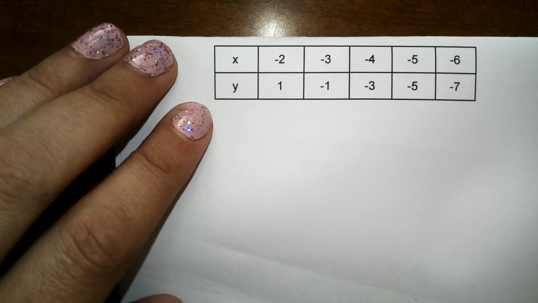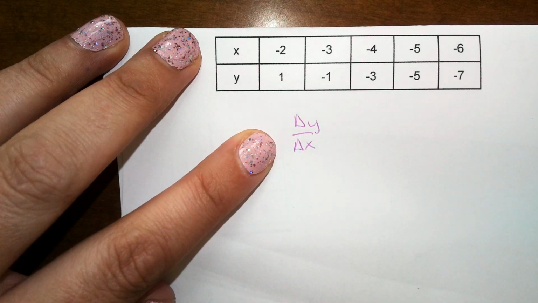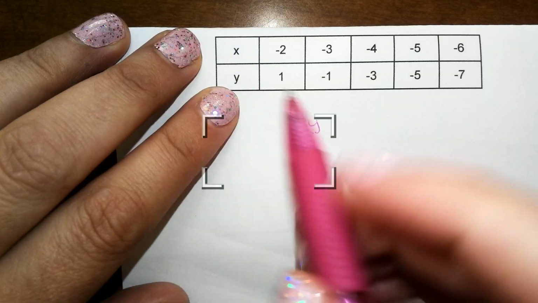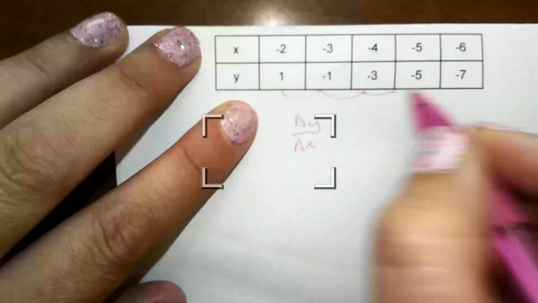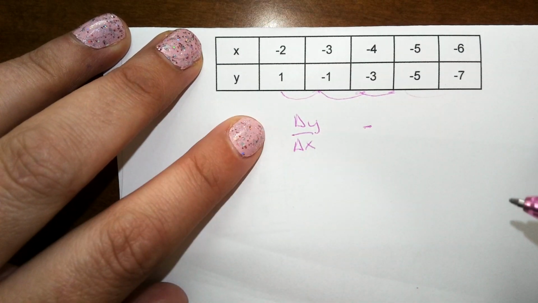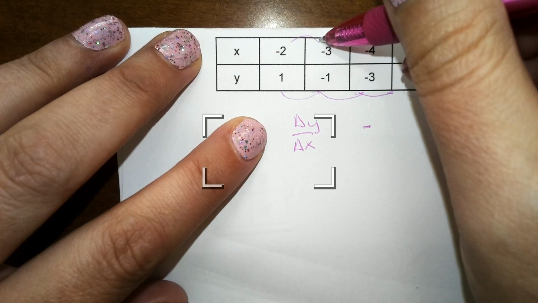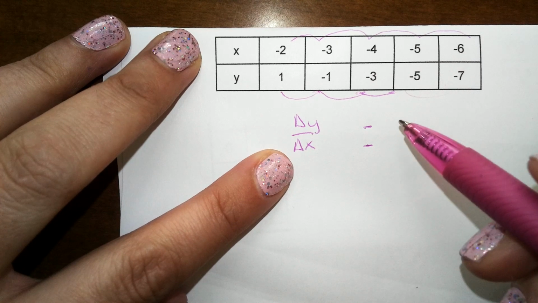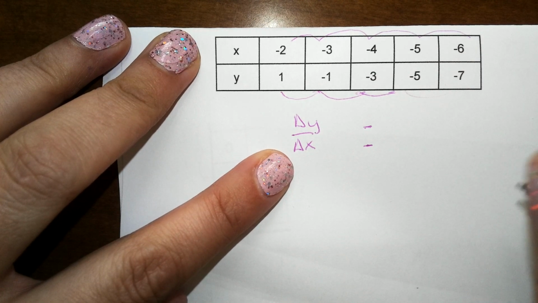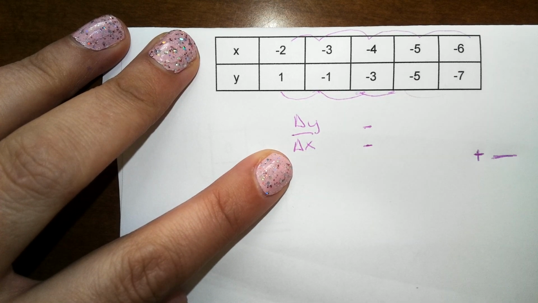On our last example, change in y over the change in x. This is finding our slope. Now the y's are on the bottom. We're going from 1 to -1. We're getting smaller, smaller, smaller. That's negative. If I look at our x value, -2 to -3 moves us left. We're getting smaller, smaller, smaller. That's another negative. A negative divided by a negative is always a positive. So in the end, our slope has to be a positive number. It's going to be a positive fraction.